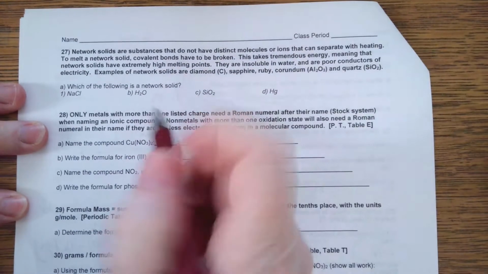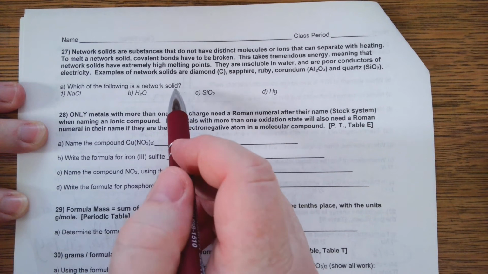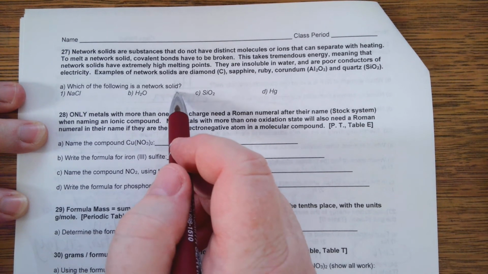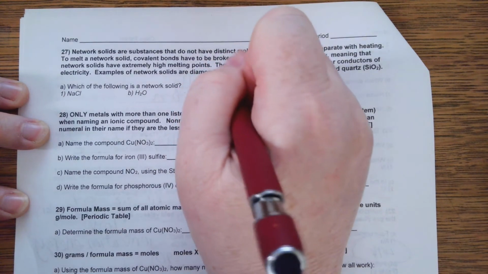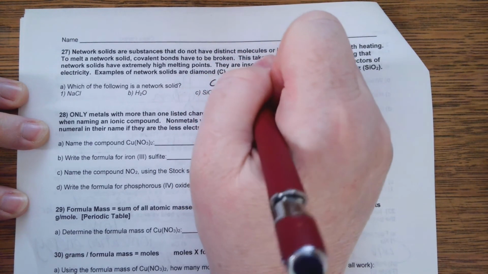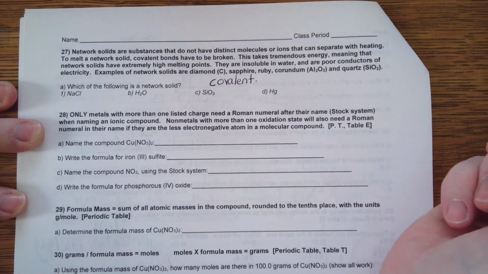All right. Next part. Which of the following is a network solid? Network solid is something that is covalent, typically, right?